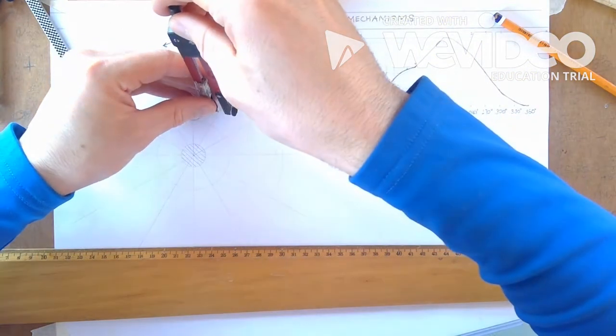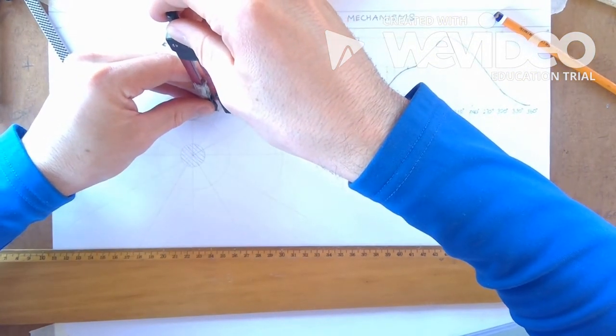Then using my other compass, I'm going to draw in my cam at each point.